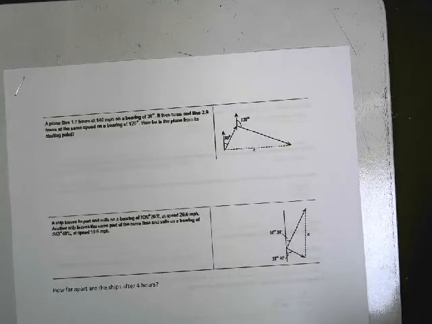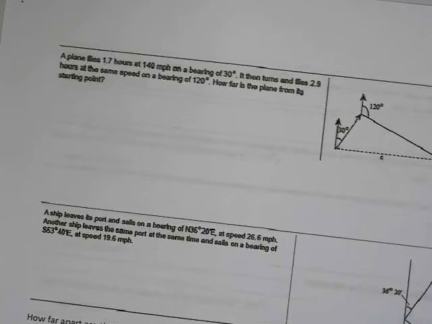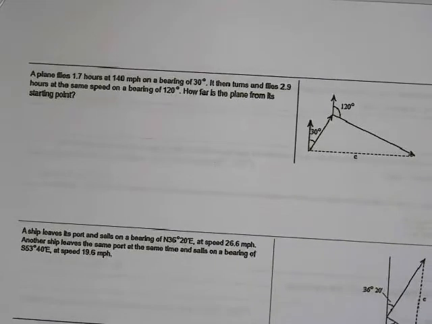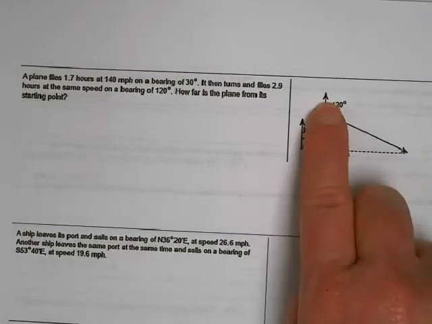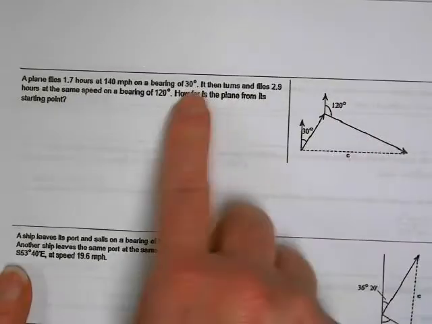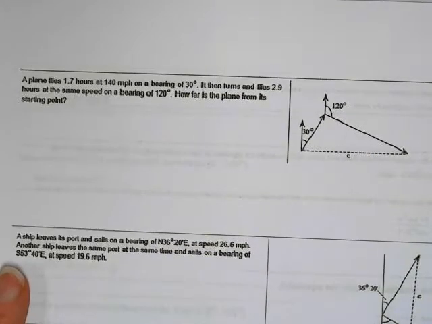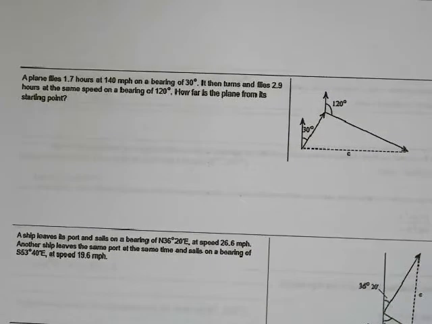All right, so a plane flies 1.7 hours at 140 miles an hour on a bearing of 30 degrees. They drew the picture for you. So this is one of the ones where 0 is straight north. Remember, there's 2 ways to calculate bearings, and this is the one where straight up north is 0 degrees. So this is 30, and then that's 120. They've drawn the picture for you, so what we just have to do is calculate our distances and put those on the picture.